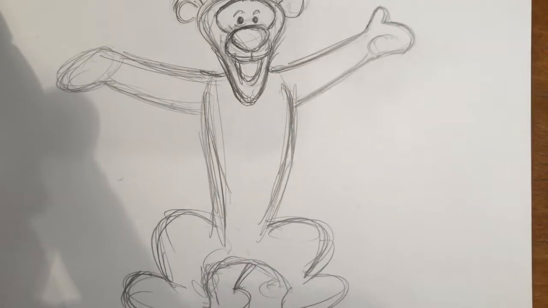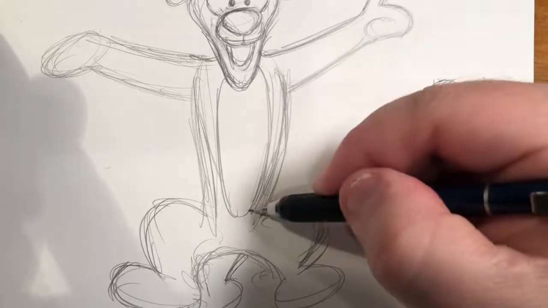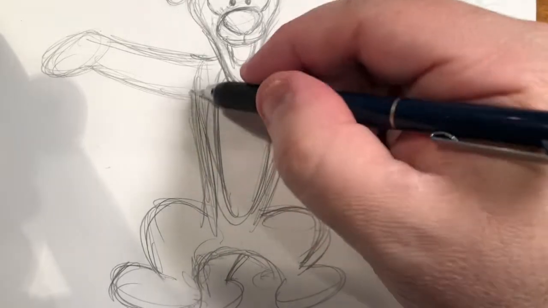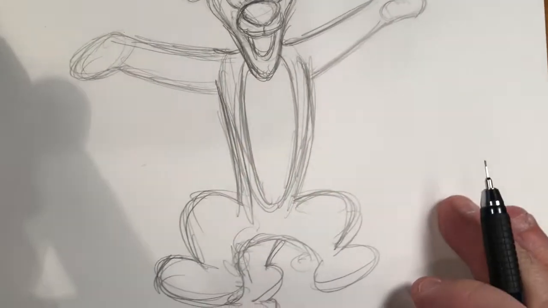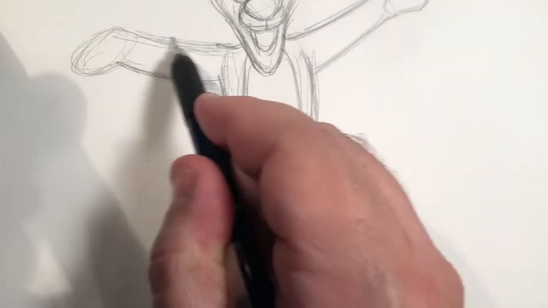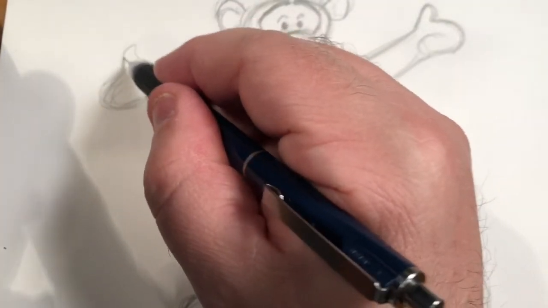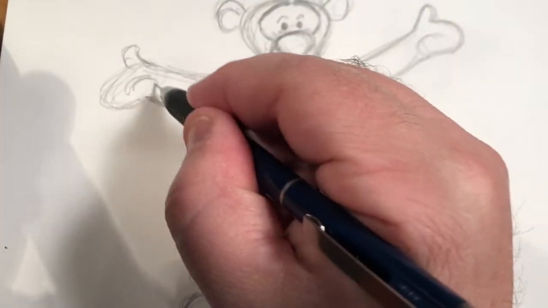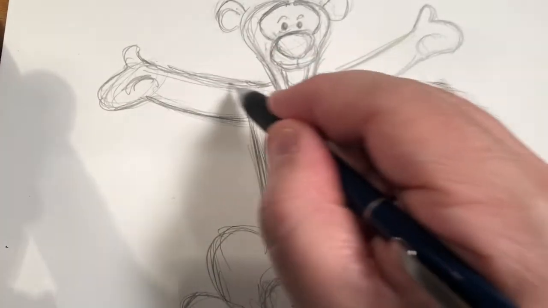Now he also has that typical cartoon oval, lighter shape down the stomach. A lot of cartoon characters have that. So I'm going to give that to Tigger. Give him his thumb on this side. A little division of the paw and the palm.